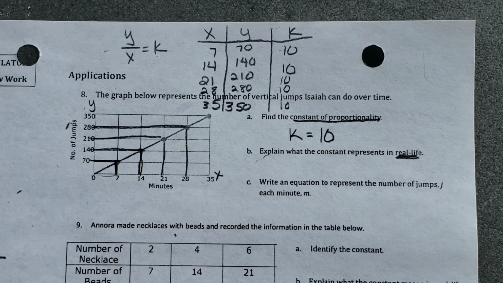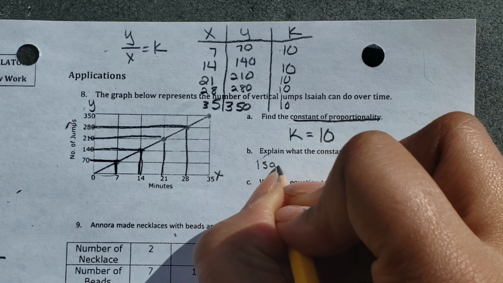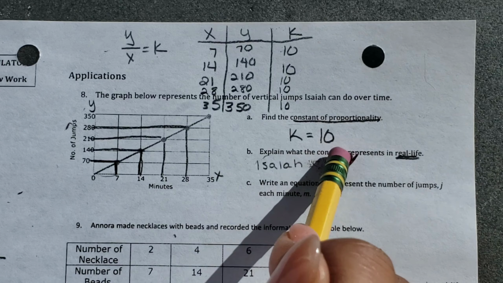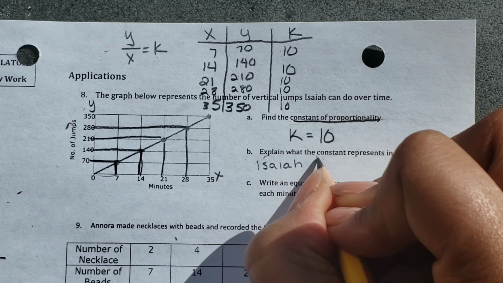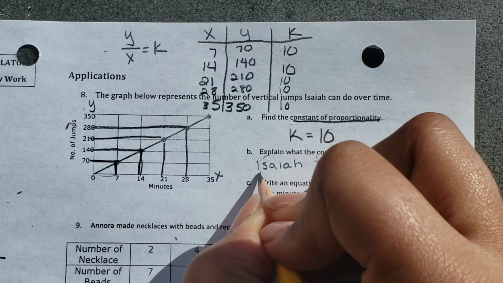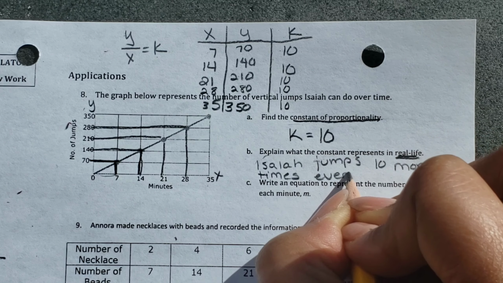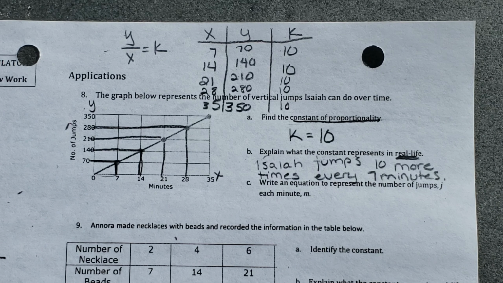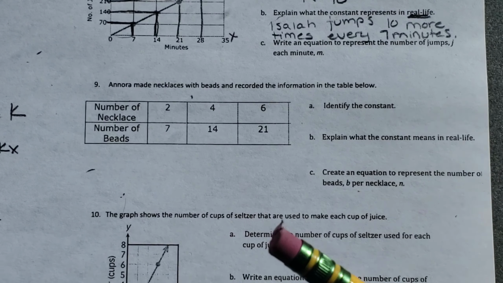What does this represent in real life? So I have minutes and I have jumps. So here, you can see that I'm writing it out. We're talking about vertical jumping over time. So we have Isaiah jumps 10 more times every 7 minutes. And that's what that represents in real life.